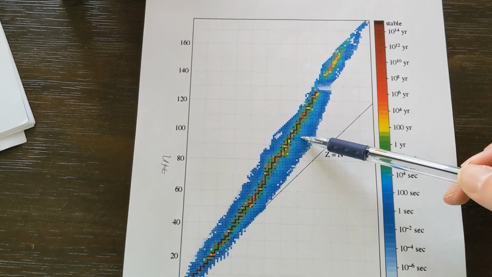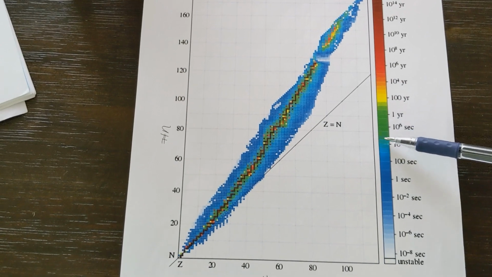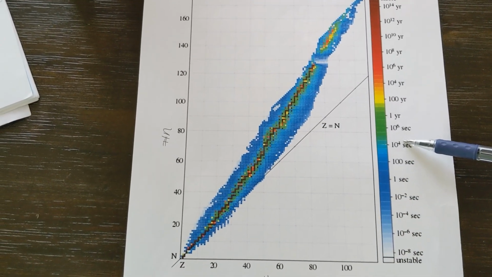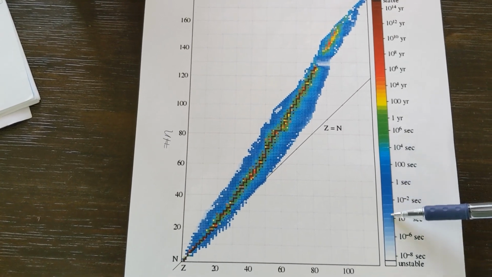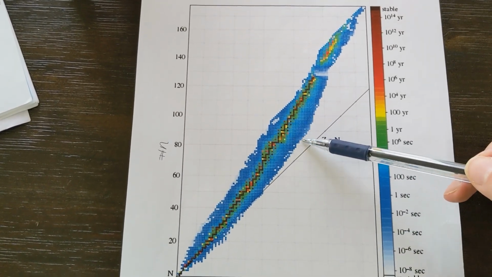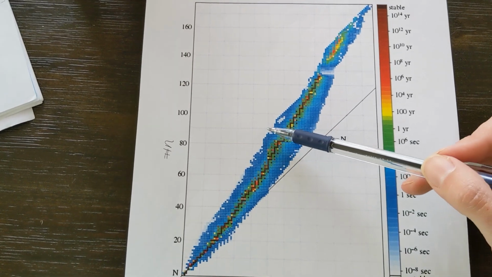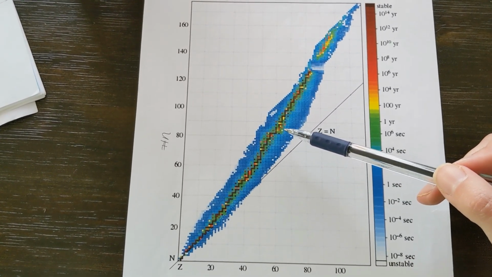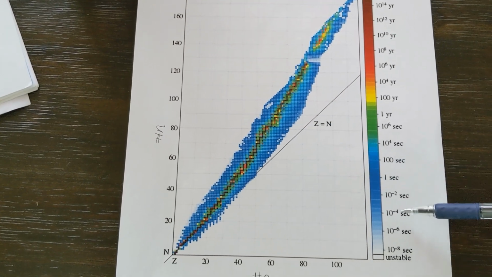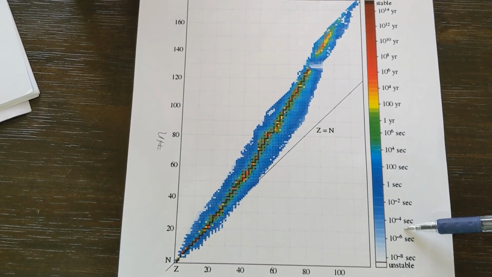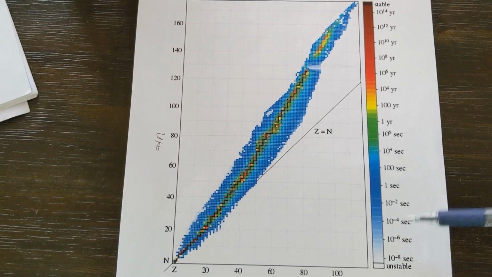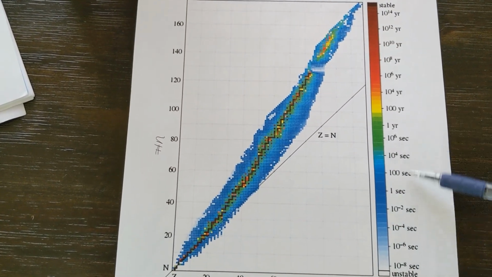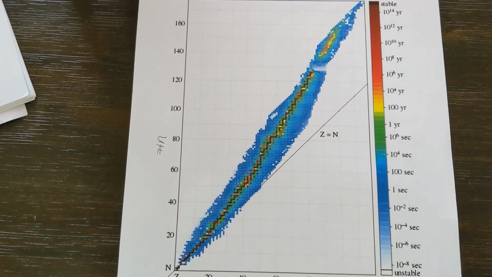As we move away from that zigzag line, they become much cooler in color, and the half-lives, or how long that atom exists, become much, much shorter. As we move away from the zone of stability, the particular isotope or nucleus becomes much more unstable, and the time it takes to decay, or its half-life, becomes a lot shorter. So as we move away from that, its radioactivity increases and our half-lives get shorter.